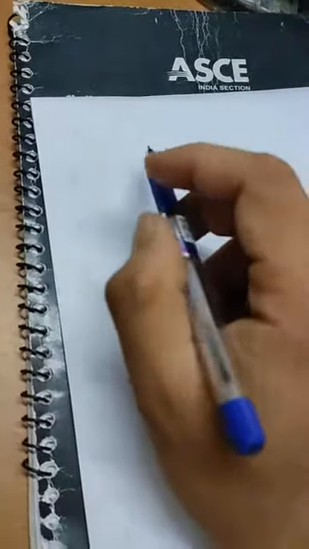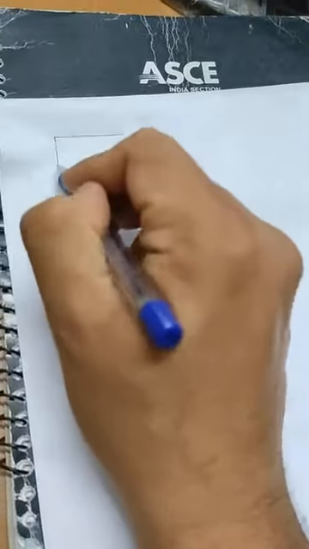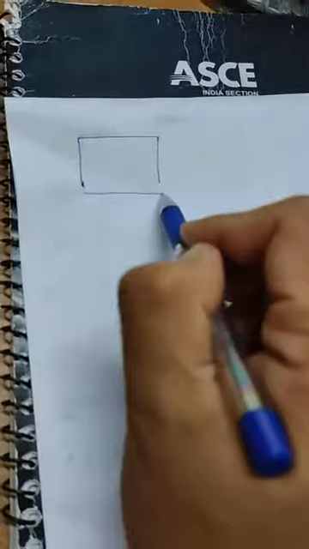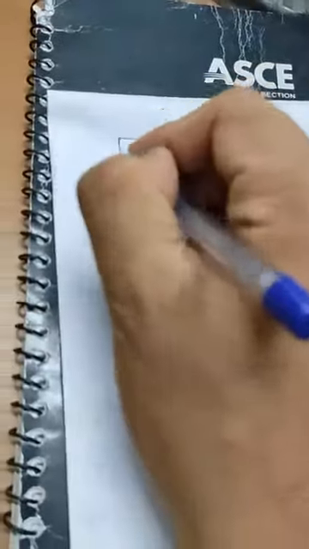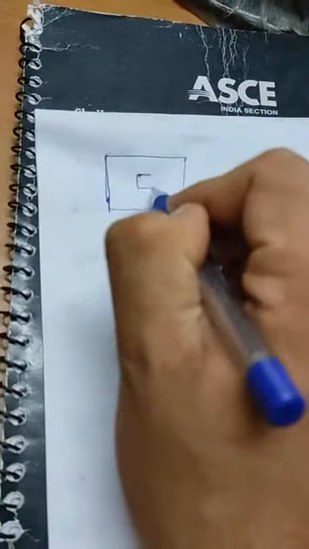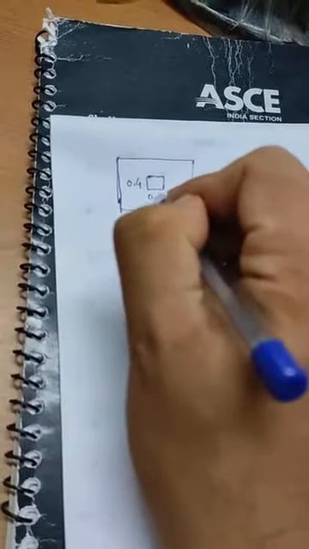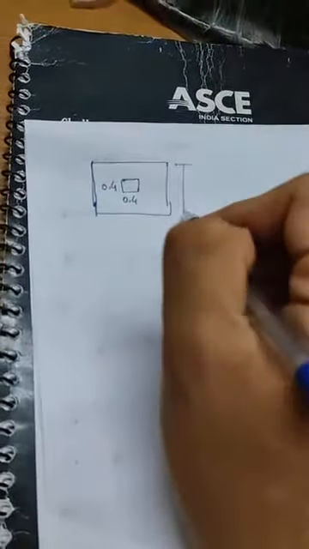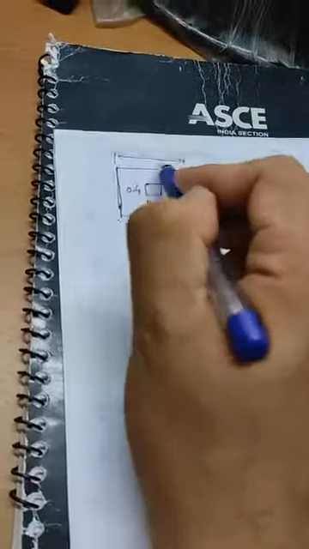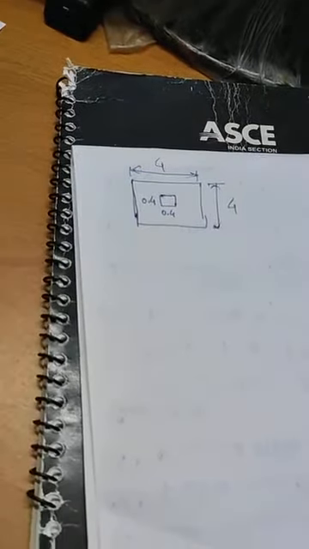So footing size is 4 meter per side. That means this is 0.4, this is 0.4, and this one is 4, and this one is 4 also. Okay, so this is the area of the footing and area of the column.